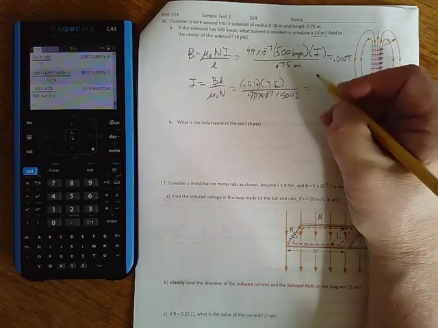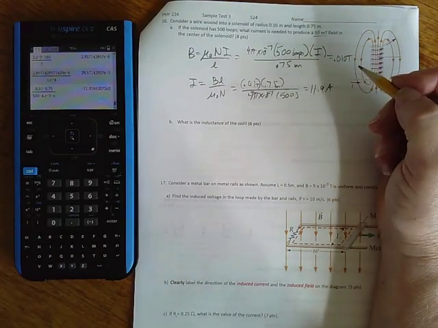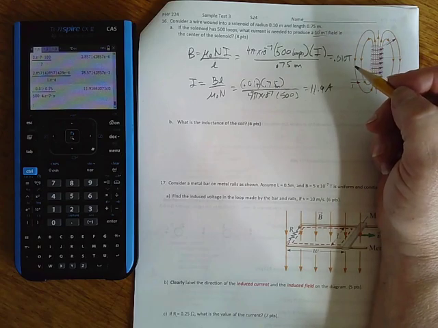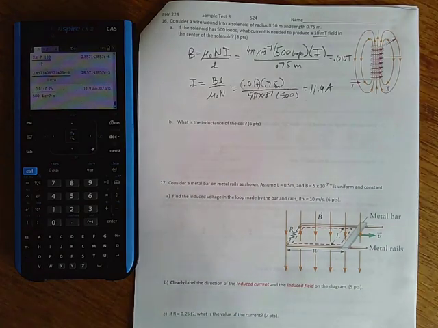Okay. 11.9 amps, if I did that right. Just checking my numbers. It's not what I got last time, but I think I made a mistake last time. Okay. Looks good.